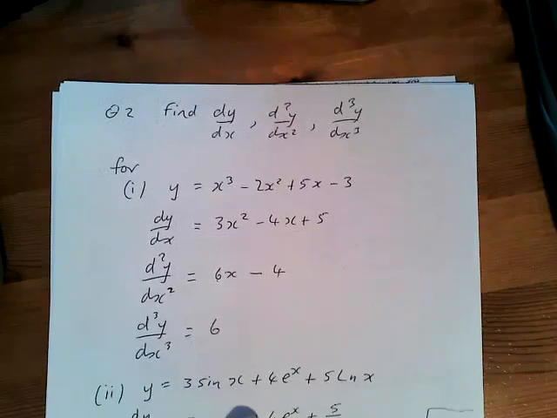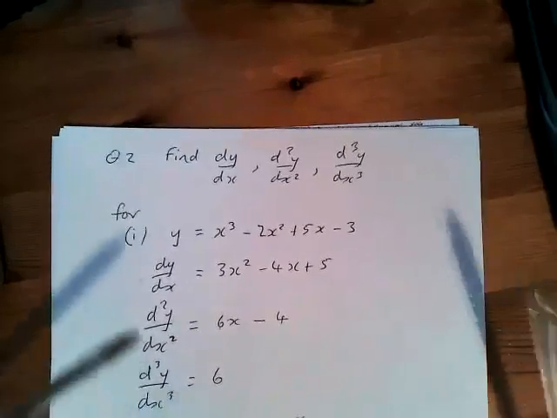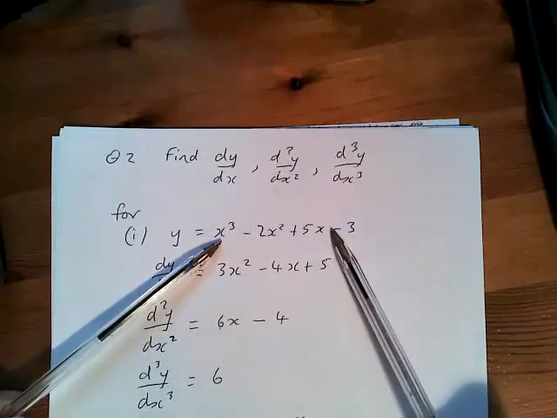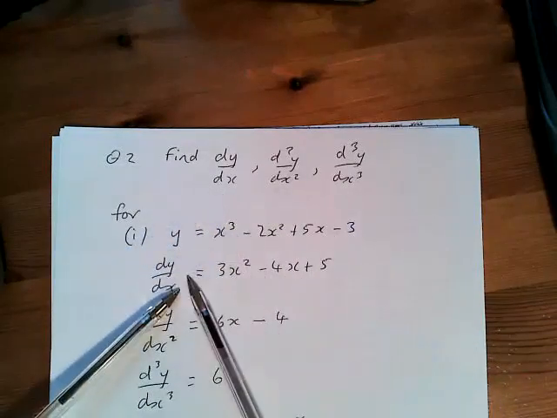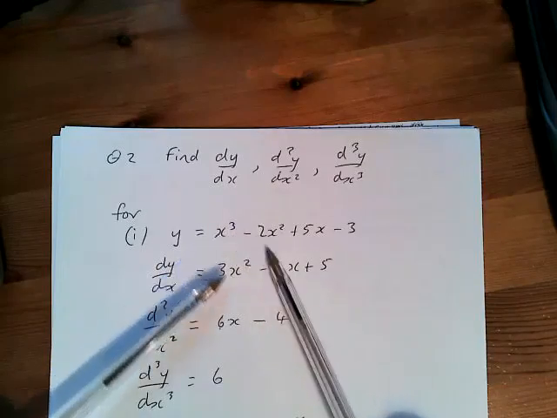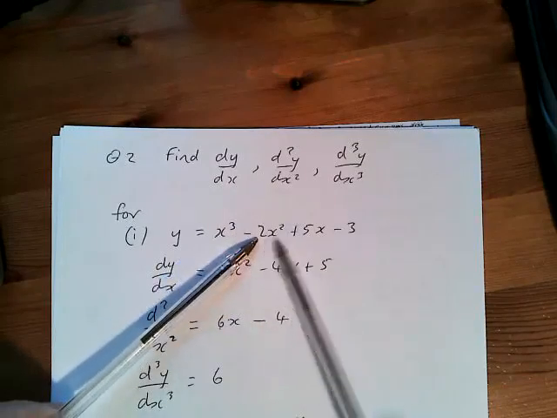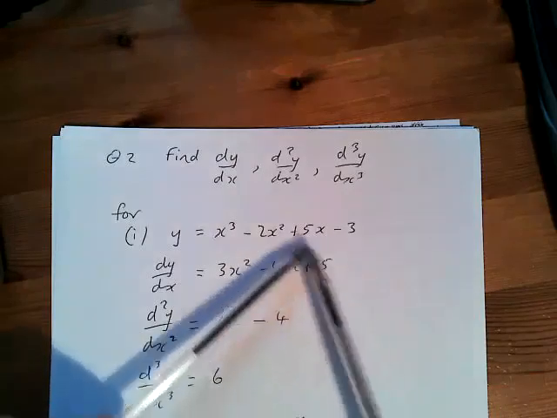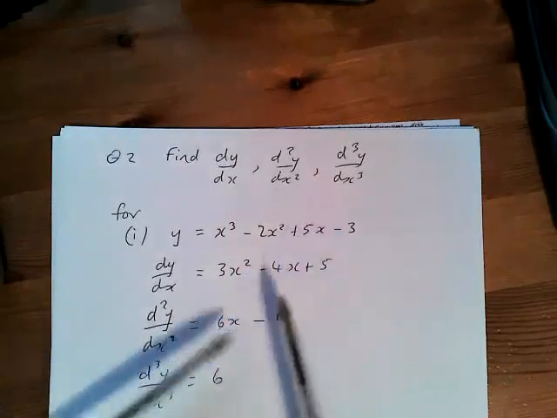Okay folks, look at number 2. Number 2 is quite easy. Higher derivatives just means you're differentiating again. So if this is our function y, the first derivative, the one we normally do, dy/dx, means you're just differentiating that, bring down your power. So it's going to be 3 times x to the power 2, minus 2 by 2x is minus 4x, plus 5x goes to the number. When you differentiate number times x, you get the number back.